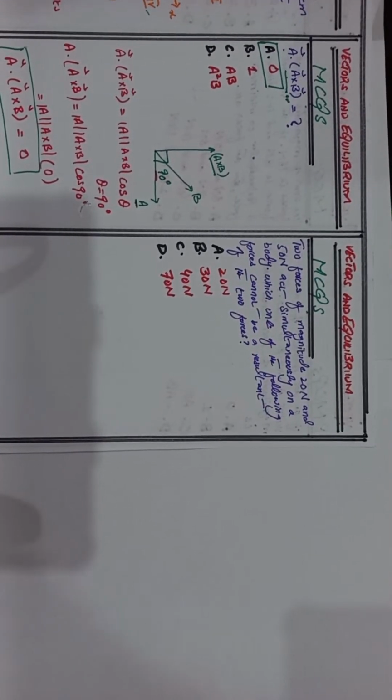Okay, now we discuss the third MCQ, that is related to vector and equilibrium. In this MCQ, what they ask is that two forces of magnitude 20 Newton and 50 Newton act simultaneously on a body. Which one of the following forces cannot be a resultant of the two forces? Options given: 20 Newton, 30 Newton, 40 Newton and 70 Newton. So here we find which is not the resultant of these two forces. Here we first find the maximum resultant of these two forces.